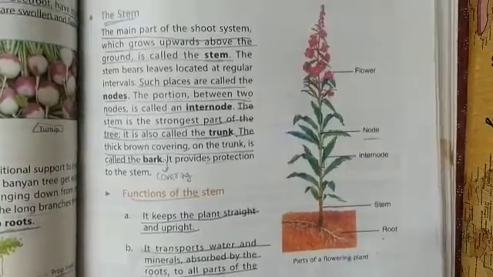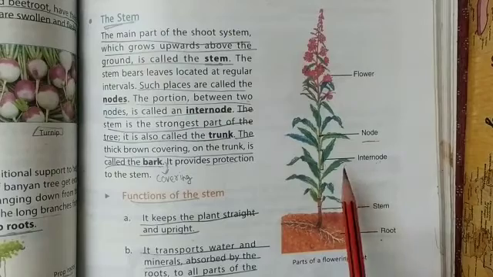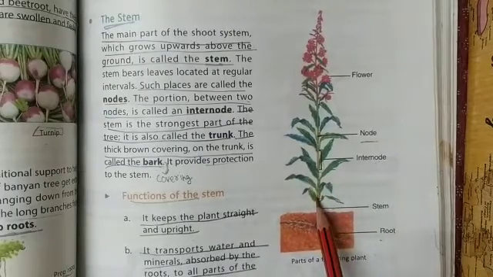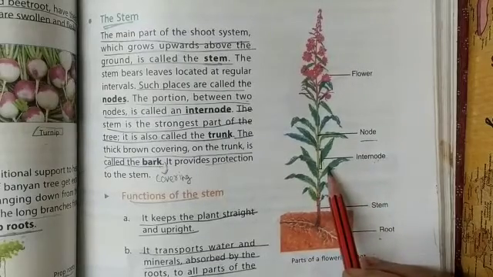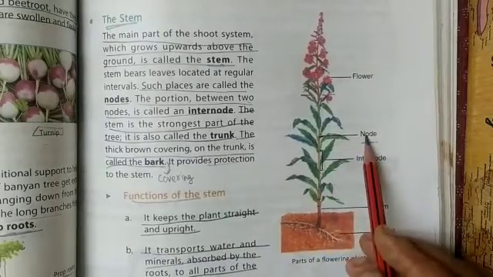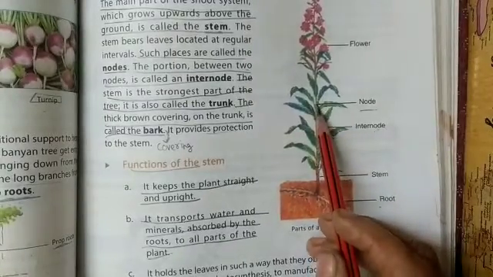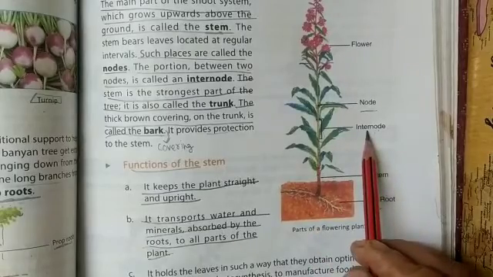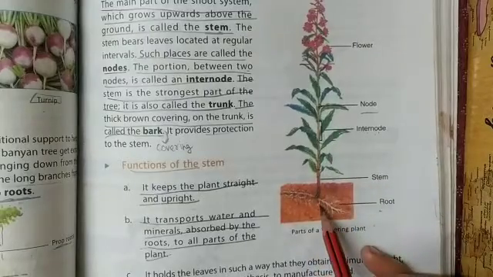Last time we had discussed first part, stem. Stem क्या? It is the important part of shoot system. It grow upwards above the ground. It bears leaves located at regular interval और इनको क्या बोलेंगे हम? Nodes. And portion between the two nodes, एक leaf के बीच में difference और second, is said to be your internodes. Stem is the strongest part of the plant.